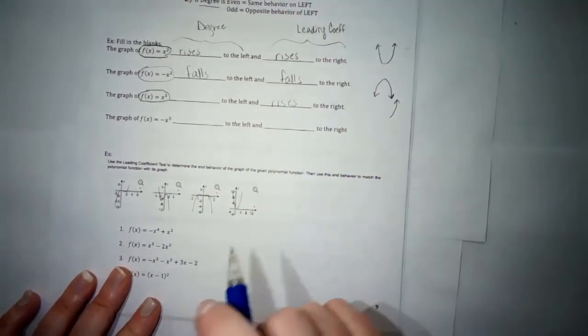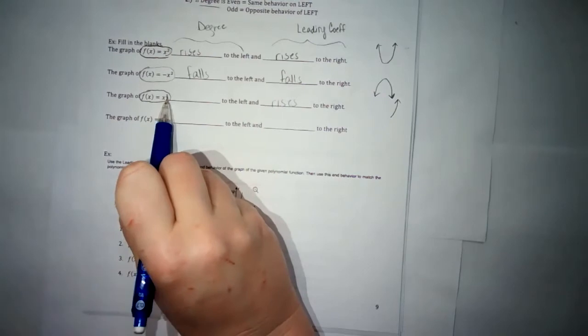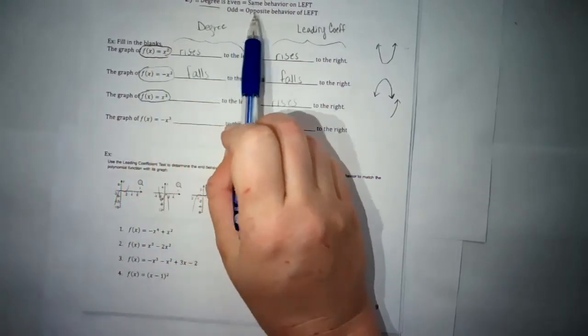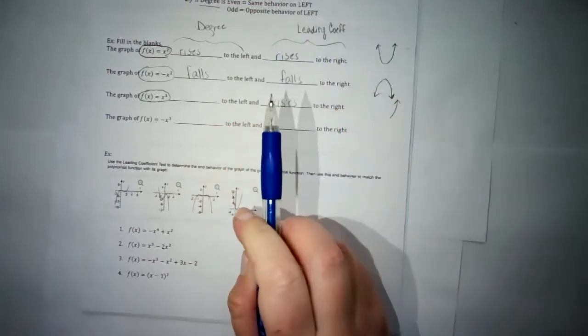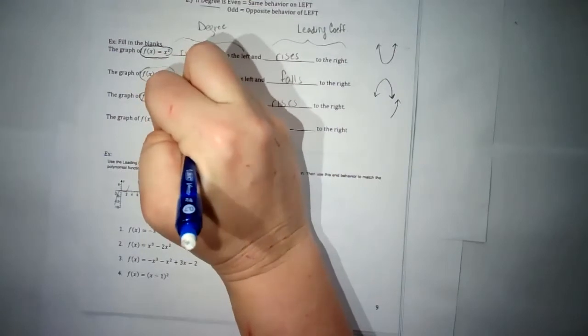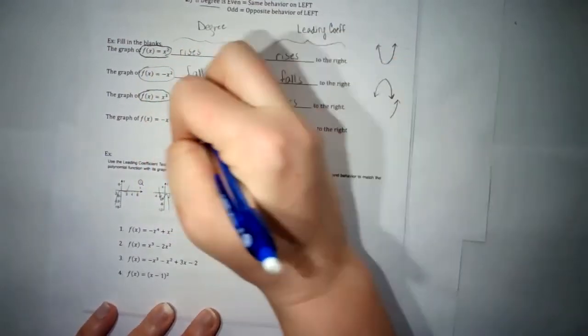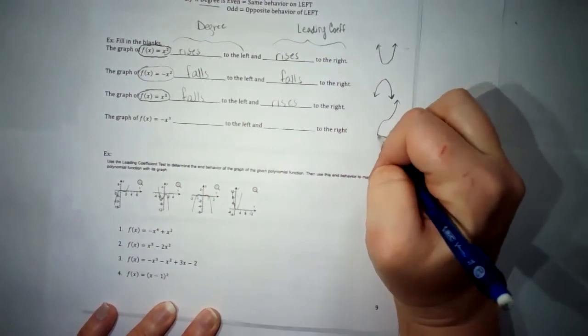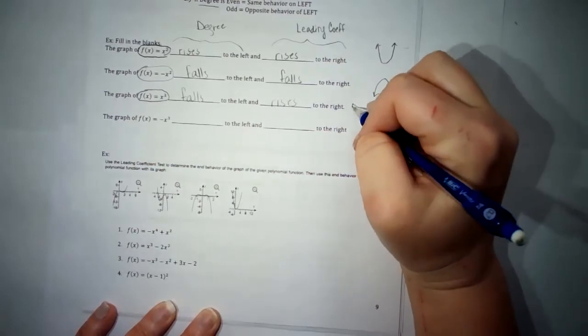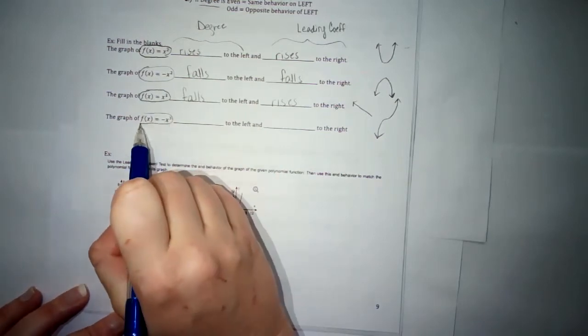Okay, then my degree though is odd. So an odd degree means the opposite behavior on the left. So if I was rising on the right, what am I doing on the left? Falling. So that means this little guy here, he was rising to the right, but then he's going to make a direction change and fall to the left. That belongs to him. That's what he's going to look like. I don't really know what's happening in the middle, but I know he's rising on the right and he's falling on the left.